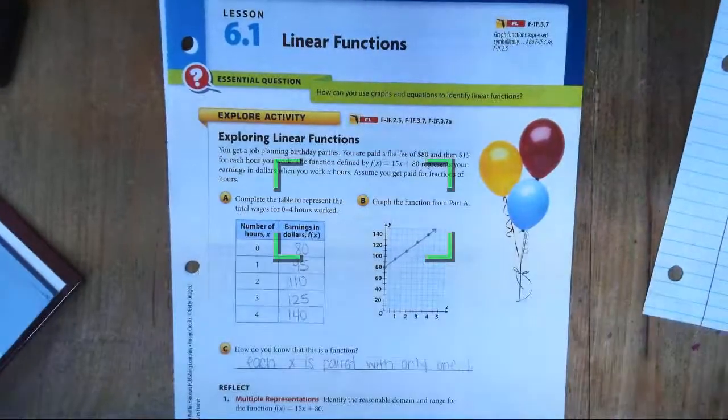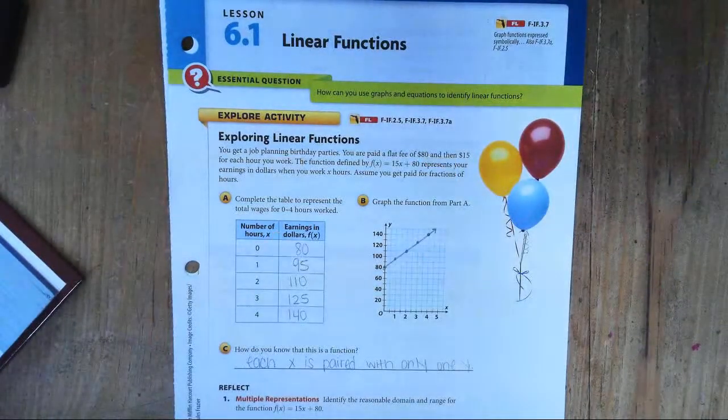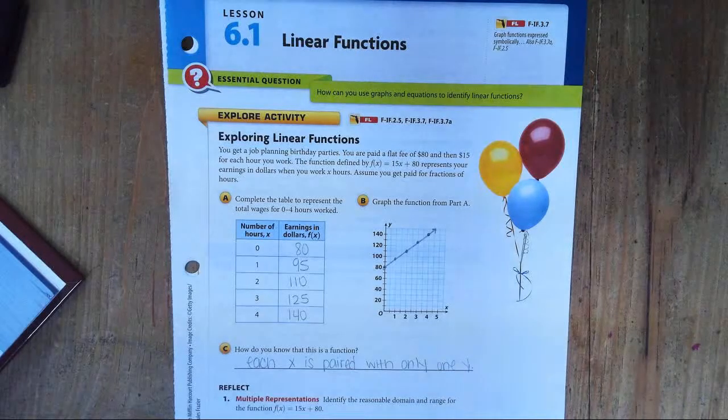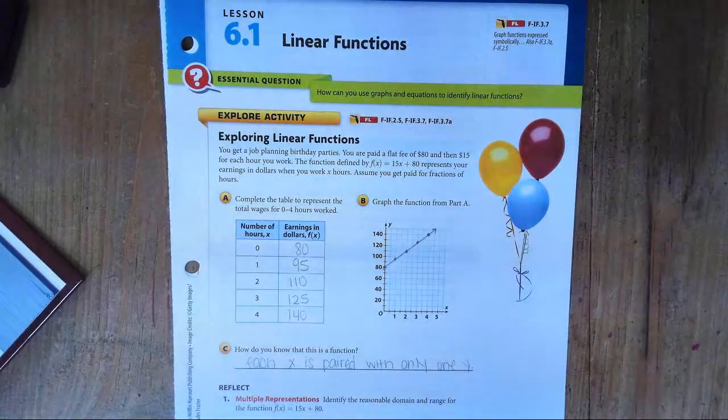Now, for example C, it's asking us how we know that this is a function. And just as we mentioned in module 5, functions are only when your x values are not repeated. And so in this case, since this is forming a straight line going upward, we can see that each x value is paired with only one y value. So that is the answer for letter C, for how we know that this is a function.